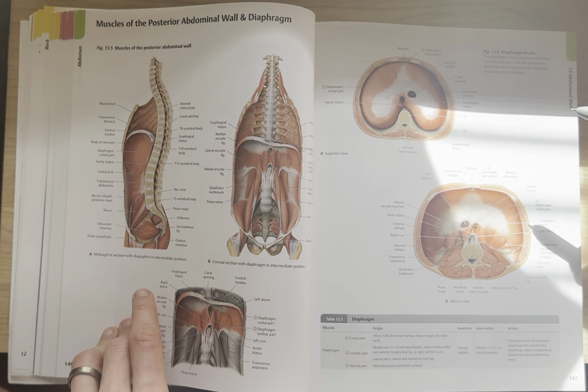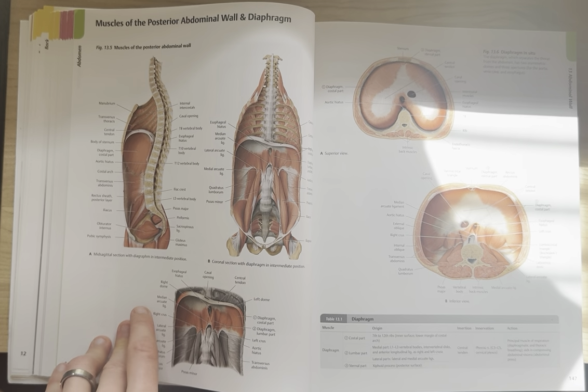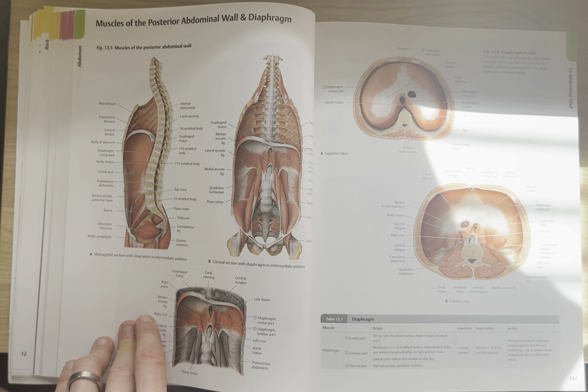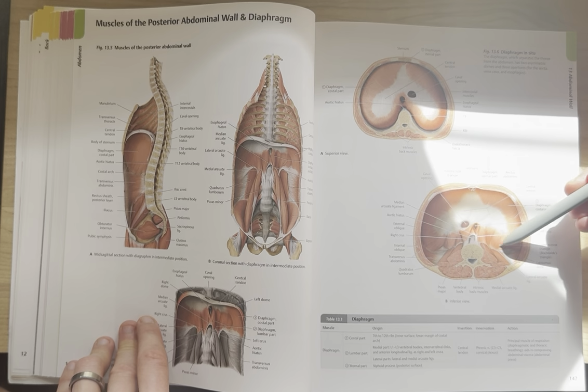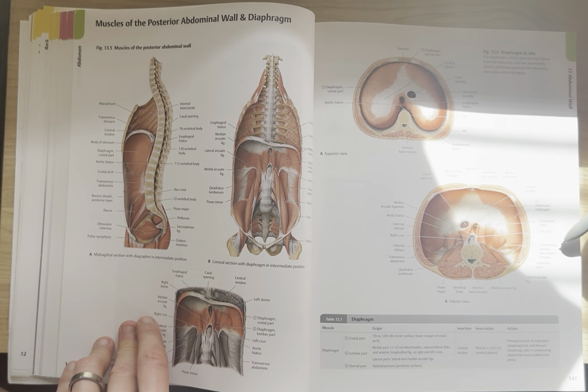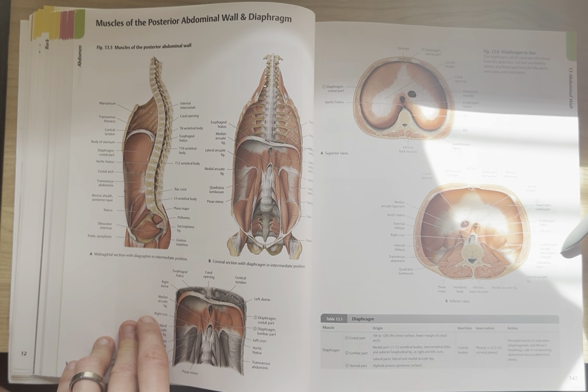And then this is an inferior view. So we'll go ahead and go through it because it's got a few aspects of musculature that we probably wouldn't be able to see otherwise. Another triangle. I know we joke about them, but another triangle. Lumbocostal triangle, which is Bochdalek's triangle.